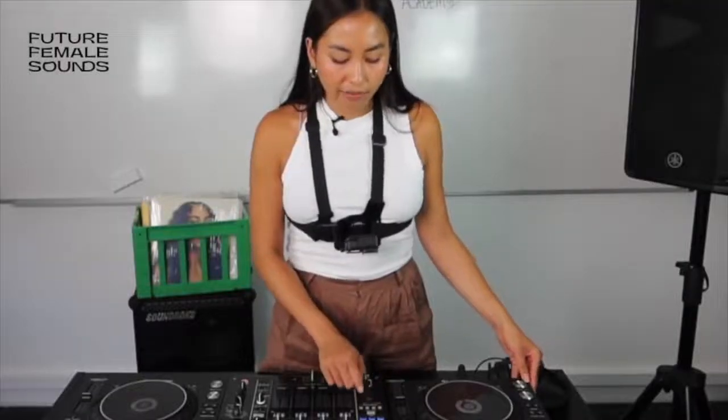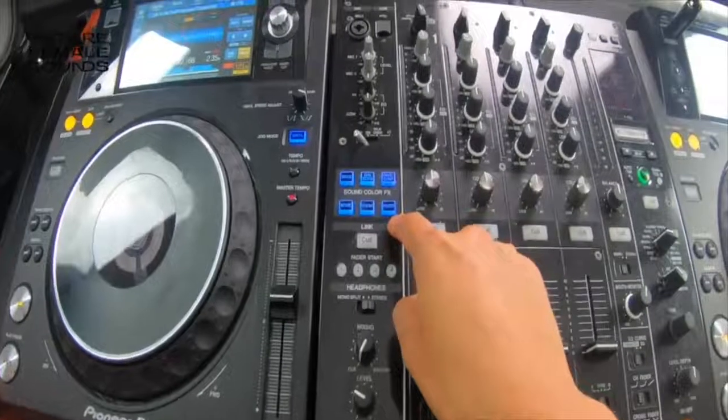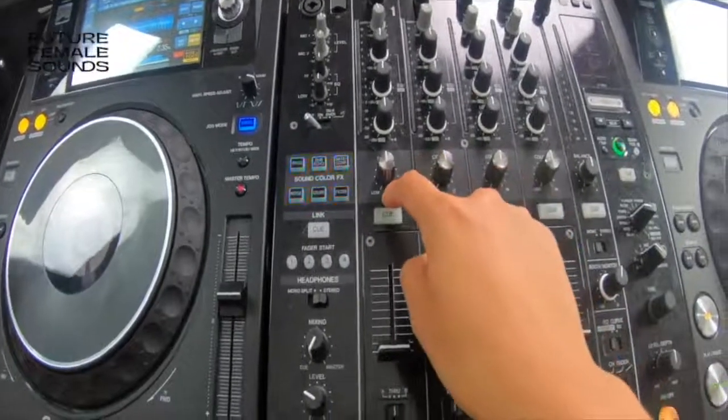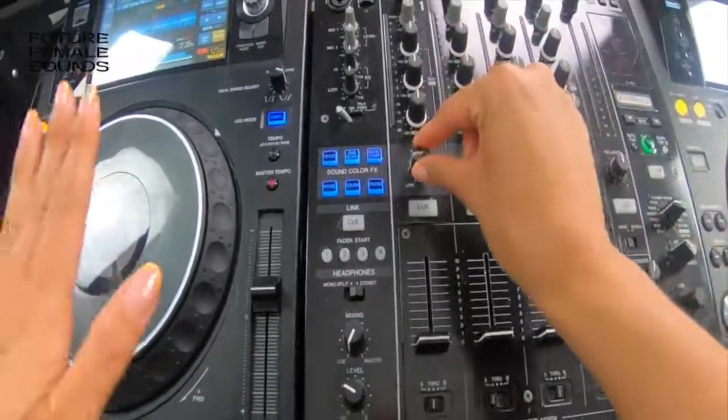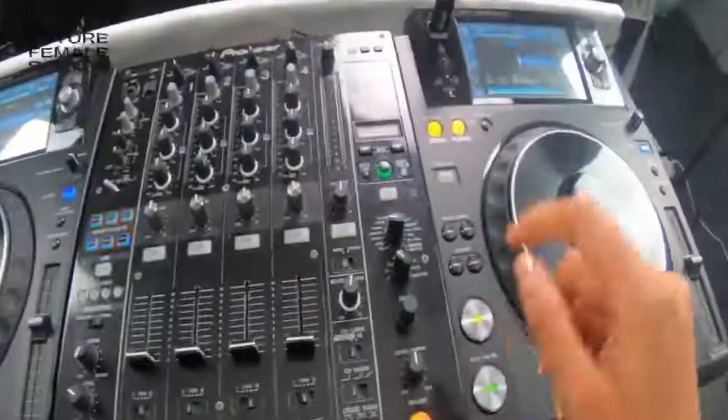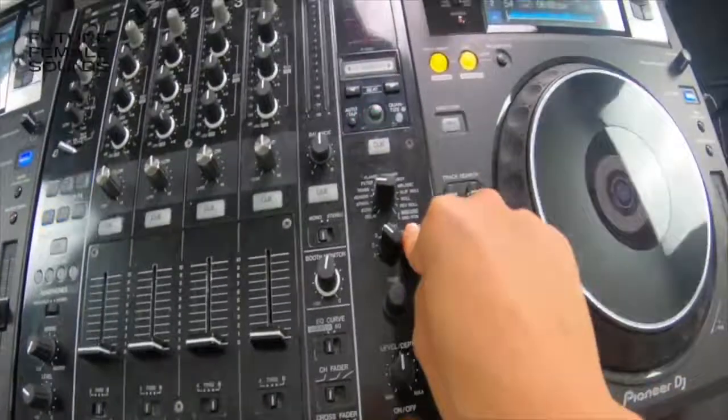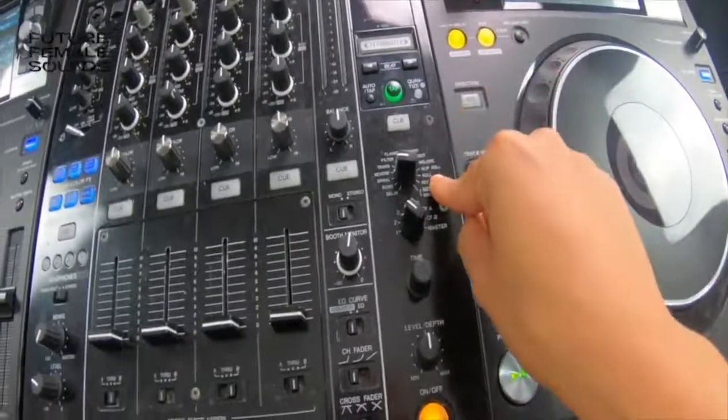When I activate each of these filters, what I'm doing with this knob is controlling whether the filter affects the high frequencies or the low frequencies of the song. So let's move on to these filters. You can see there's quite a lot of different filters here.